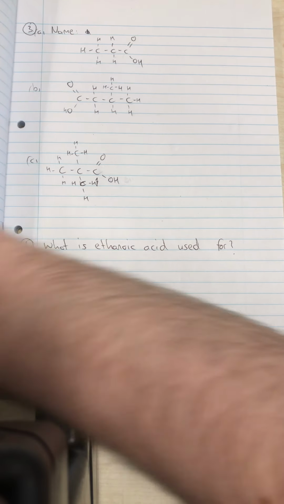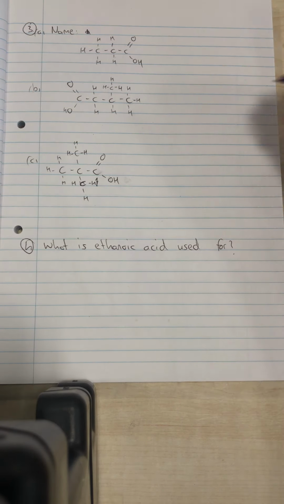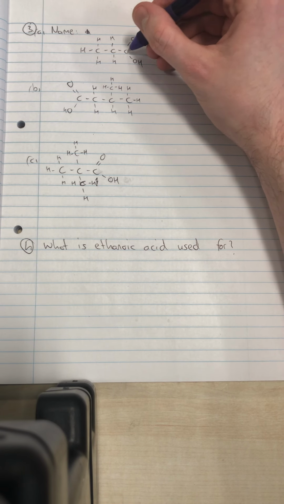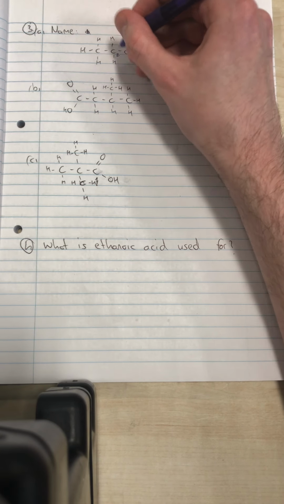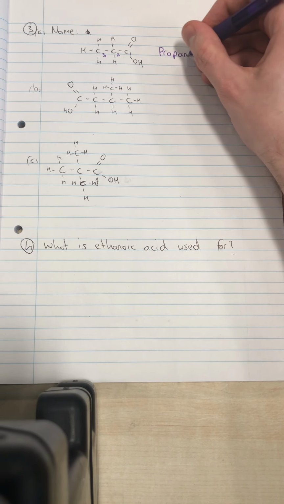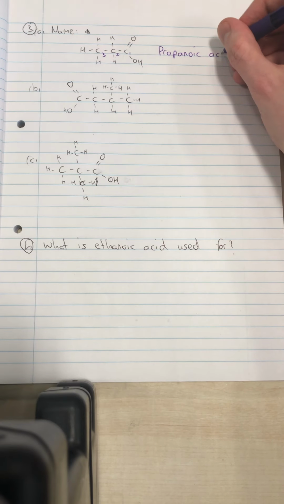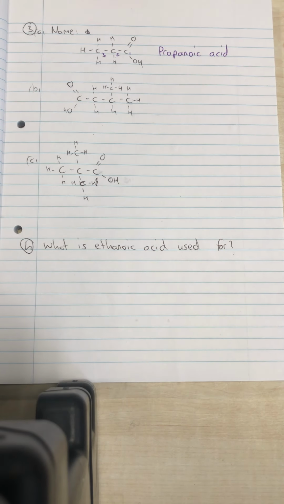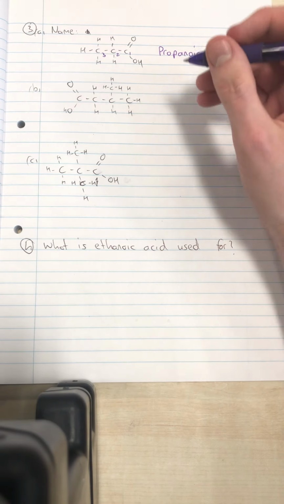Right, this one here, name. So remember, the carboxyl group, the carbon that's a part of that is always carbon 1. So this has got 3 carbons, no branches. This is propanoic acid. Yeah, prop because it's 3 carbons, anoic because it's a carboxylic acid.